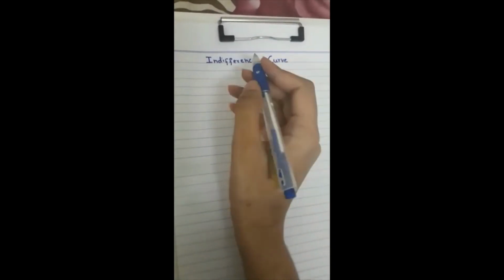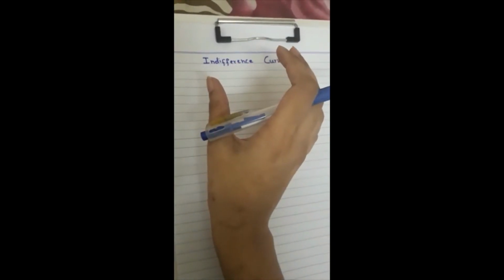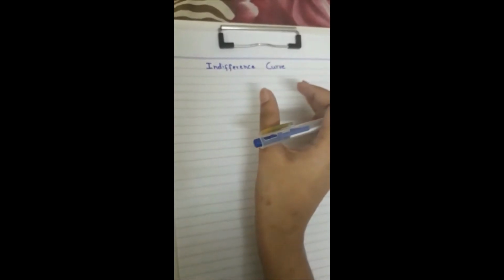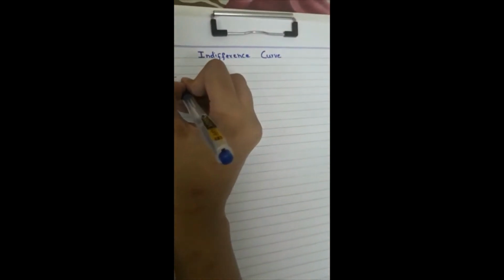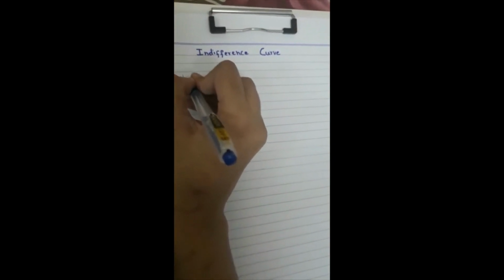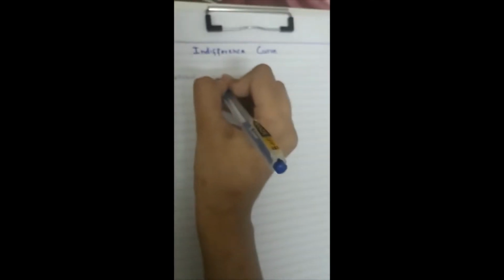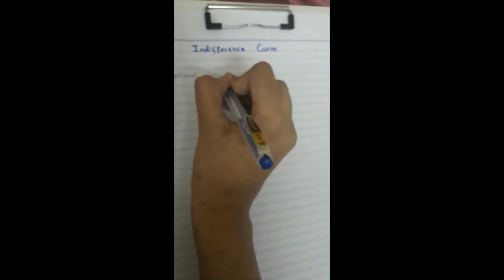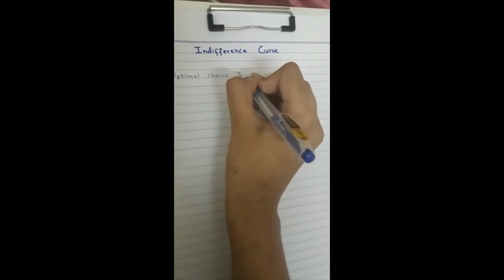So let's start. The topic is indifference curve. An indifference curve is a very crucial component of the optimal choice theory, and this theory has some other names as well, but today we are going to use this name, optimal choice theory.